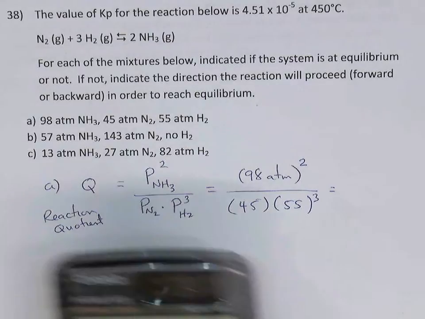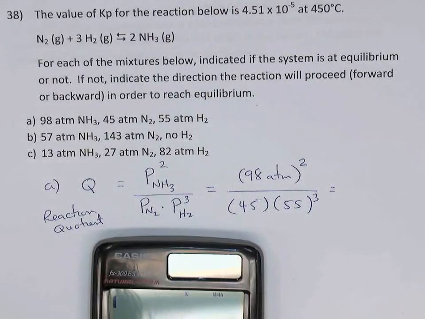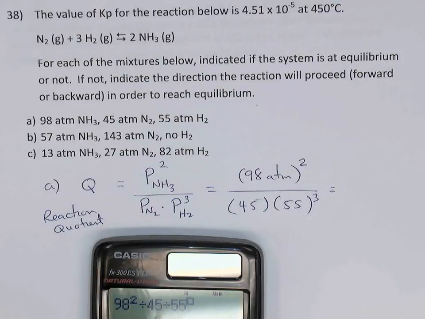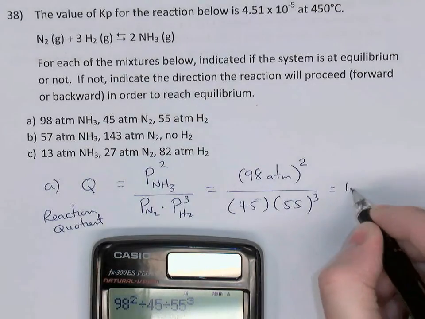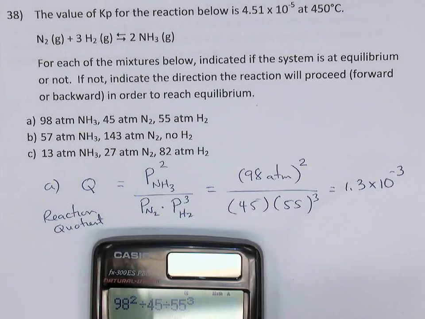So grabbing a calculator, we get 98 squared divided by 45 and divided by 55 cubed equals 1.3 times 10 to the minus 3.